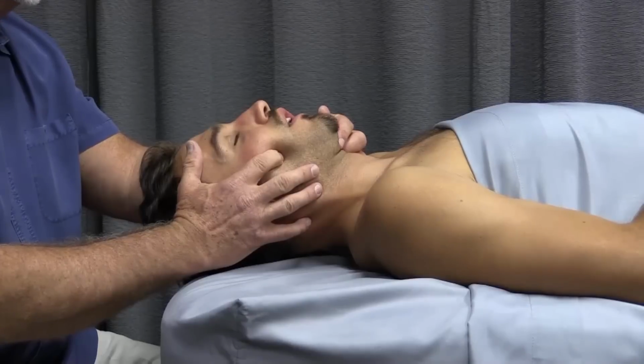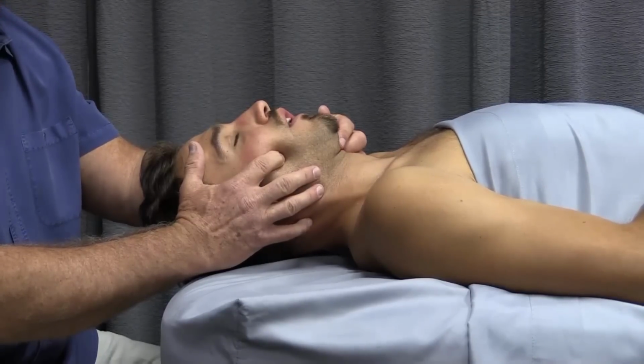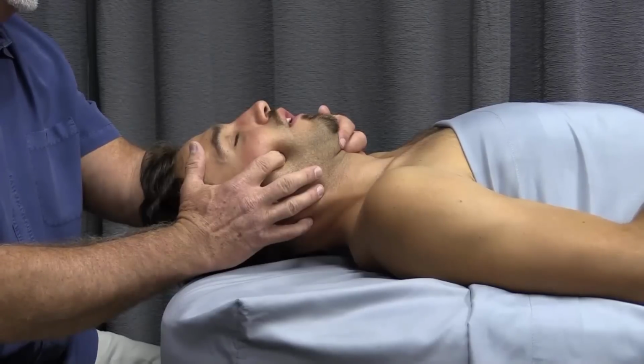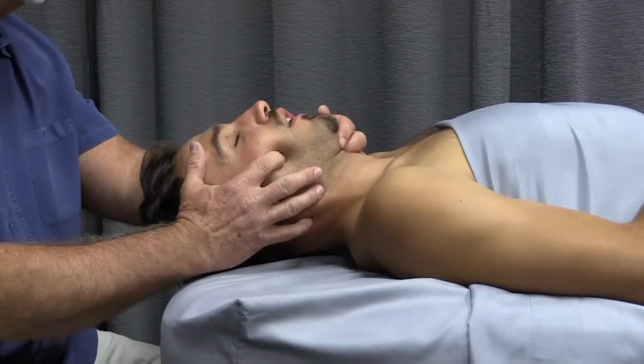So the key things in doing this technique are to first locate the tender point, slowly have the client relax their jaw as you open it, and then you're going to deviate it to the same side as the tender point is located. 90 seconds is a long time, but that's the time it takes to reset the muscle spindle cell.